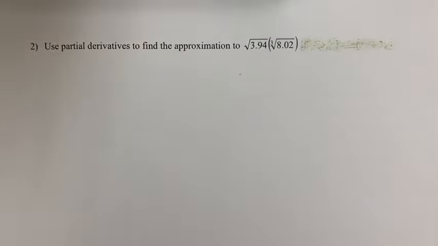Okay, so in this example, you don't have any f(x,y) function. So what you need to do first is to determine your f(x,y).